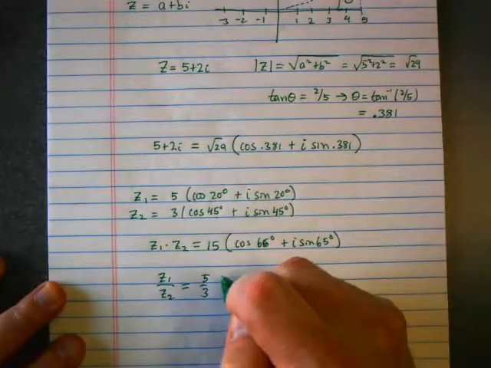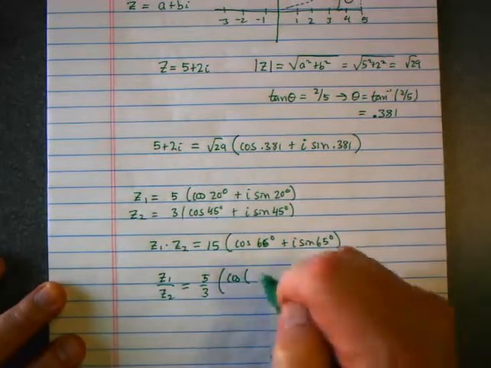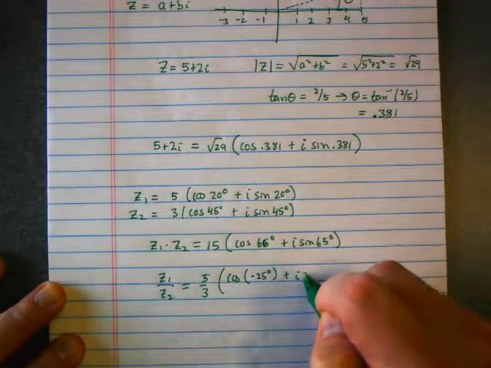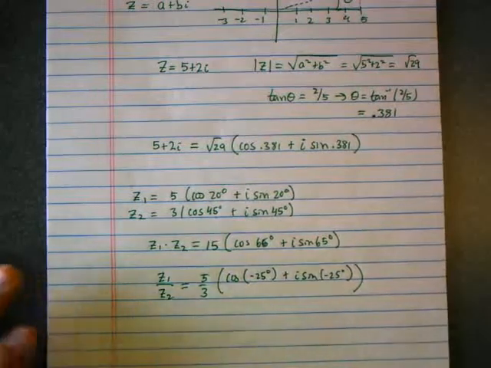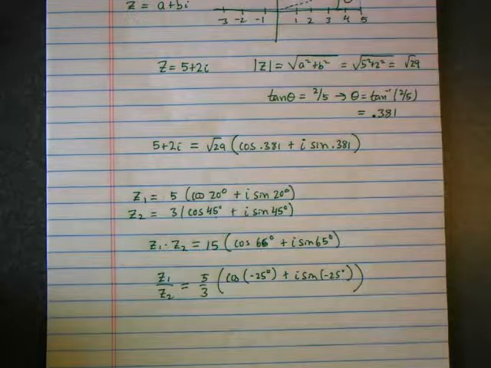So it would be cosine of negative 25 degrees plus i sine negative 25 degrees. So that was our reason for writing things in polar form. Writing them in polar form made multiplying and dividing very, very easy. It also made exponents very, very easy.